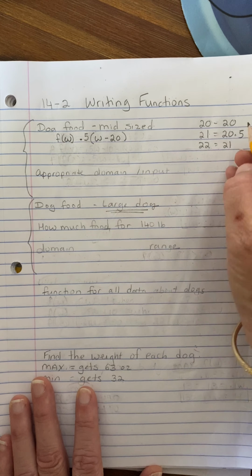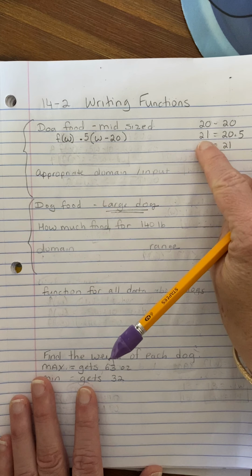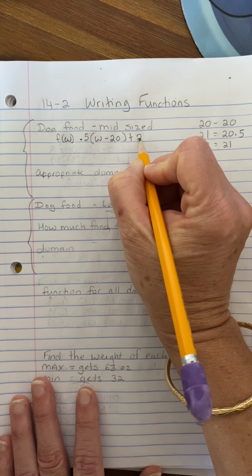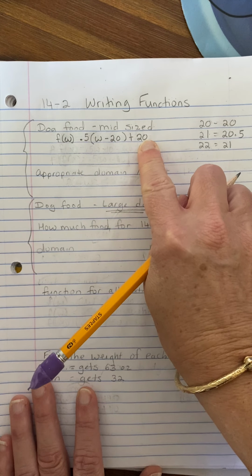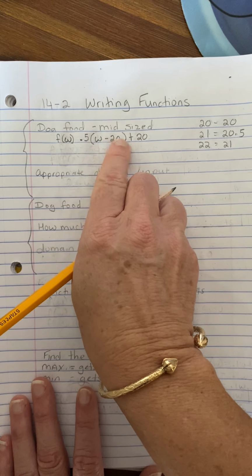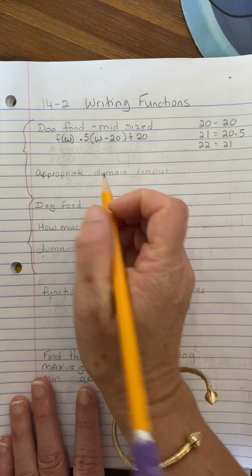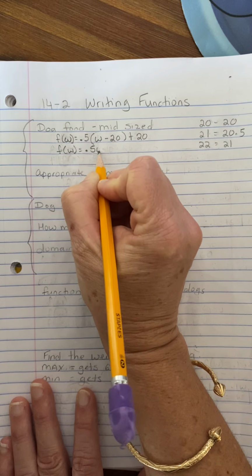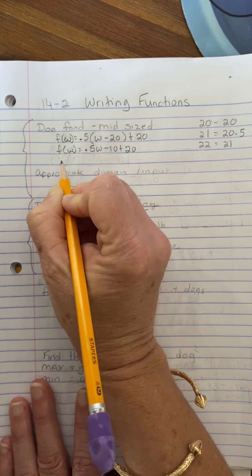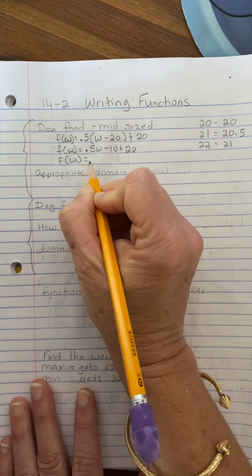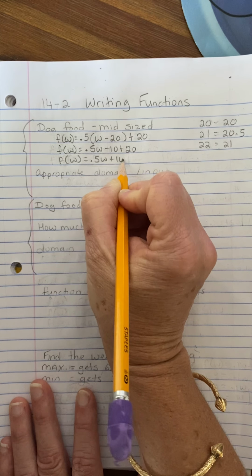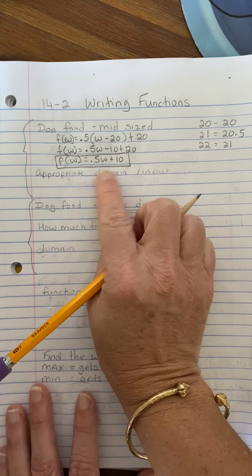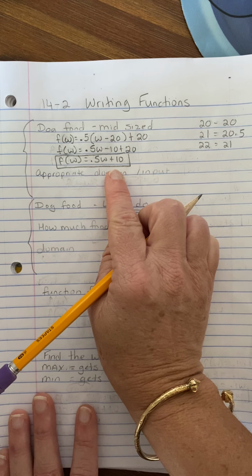So to get this extra 0.5, I have to subtract the first 20 from the weight, and then I'm going to add the 20 back, because he's only getting a half for this much, and he got 20 ounces already. So f of w equals 0.5 times (w minus 20) plus 20, which is f of w equals 0.5w plus 10. We went through this yesterday, and this is the formula we are going to use for mid-sized dogs.